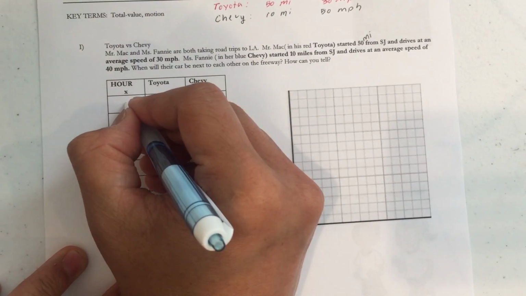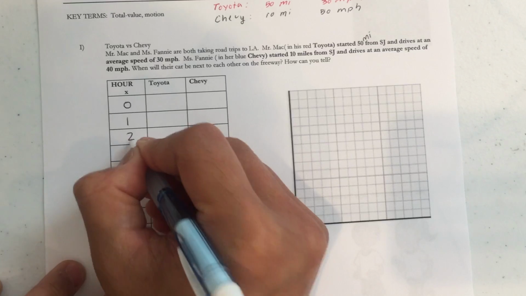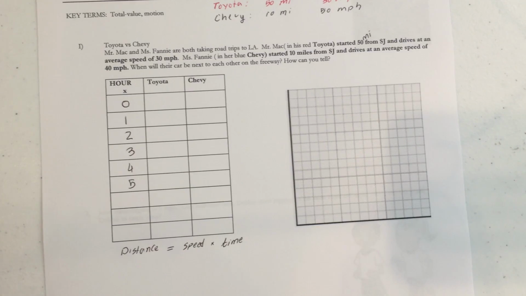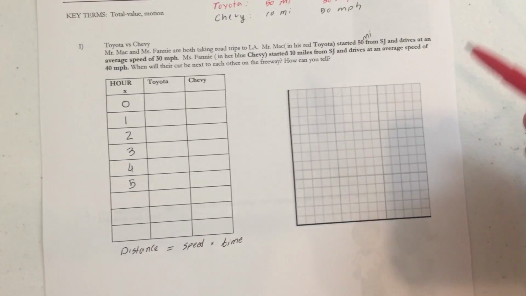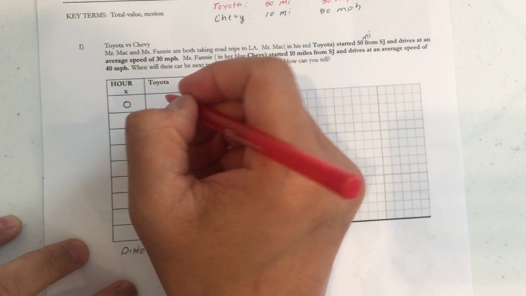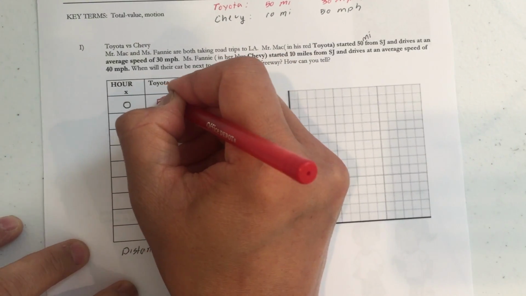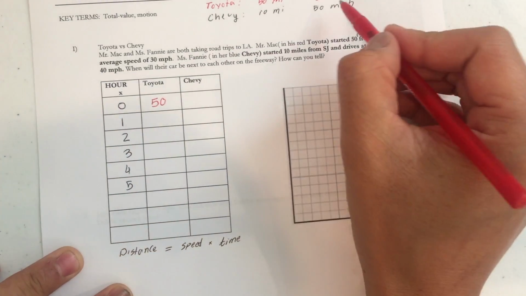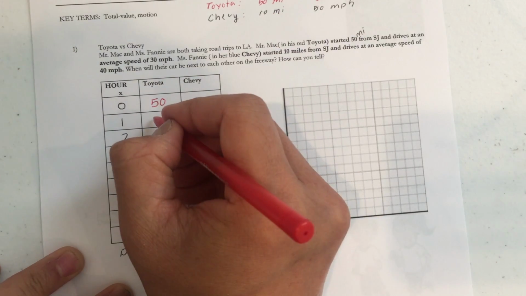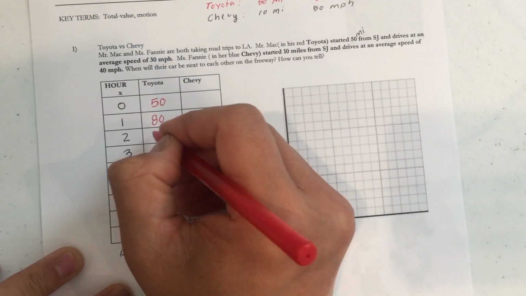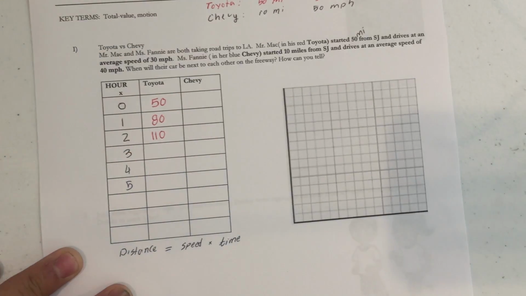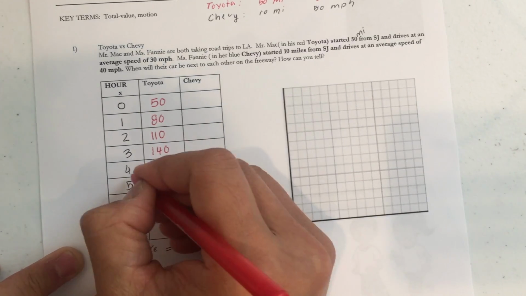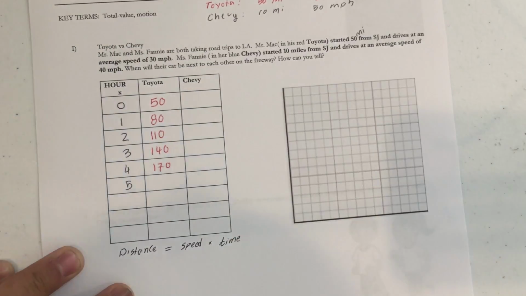Time is going to begin at the 0 hour, 1, 2, 3, 4, and 5. Remember, the Toyota had a 50-mile head start, so it began 50 miles from San Jose. Each hour that goes by, it's going to travel 30 miles. So that brings it to 80, then the next hour 110, then the third hour 140, and the fourth hour 170. And we probably can stop there.